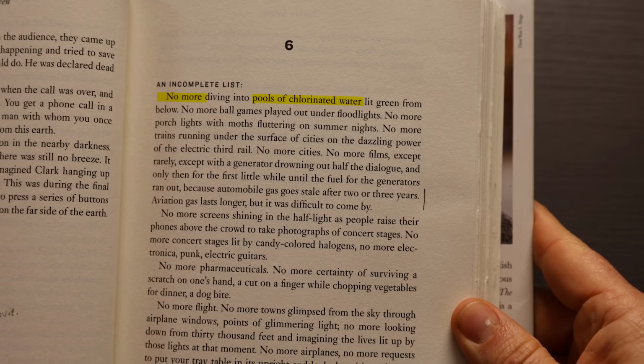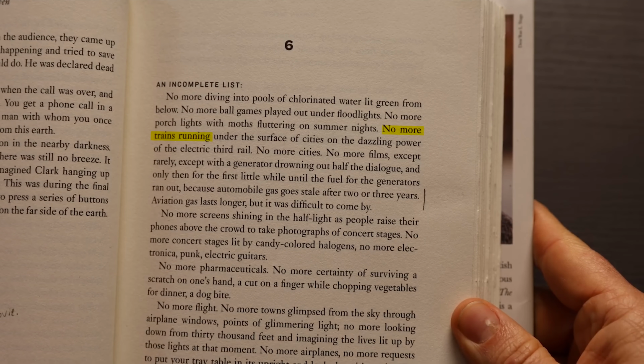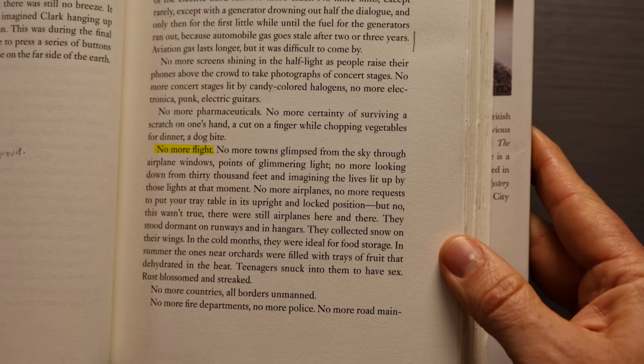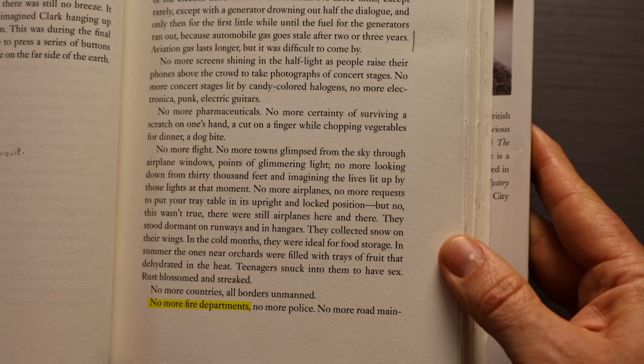And she also doesn't use time markers in the text. She doesn't say 20 years later, blah, blah, blah. Instead, she gives us these situational clues to let us know, oh, hey, a huge portion of time has passed since the previous chapter. And the way she does this is through a list of what we no longer have in this post-pandemic world. No more chlorinated pools, no more baseball games, no more porch lights, no more trains. So those are sort of small things, and then she works her way up to larger things. No more flights, no more countries, and no more borders, no more fire departments, no more police.